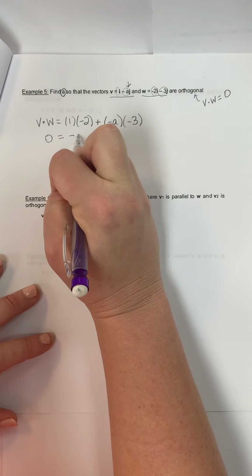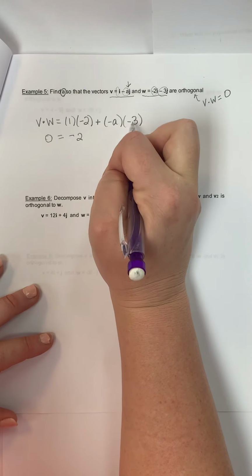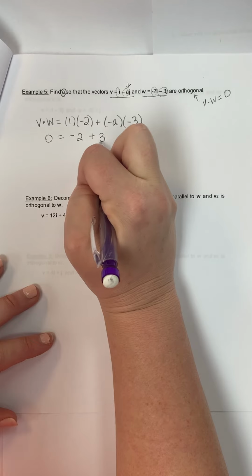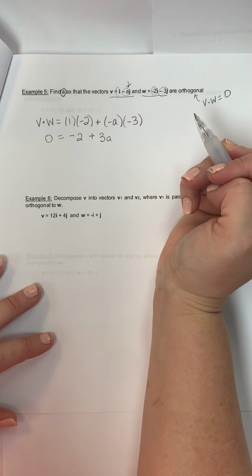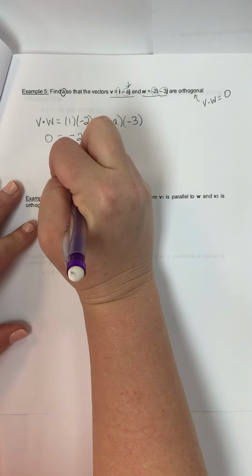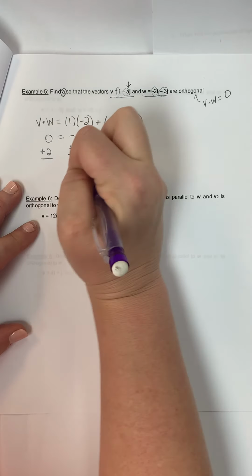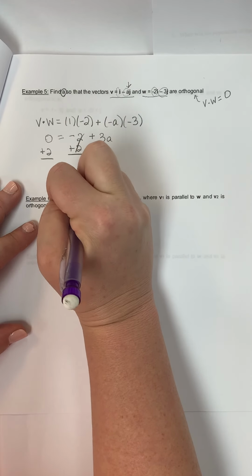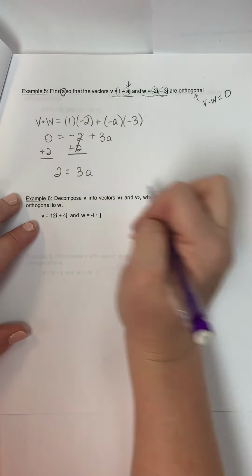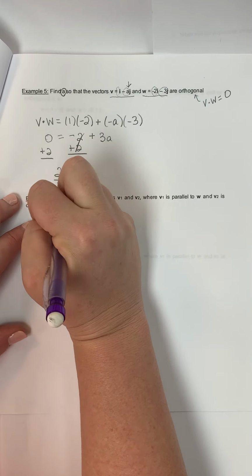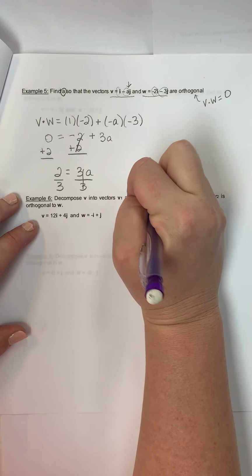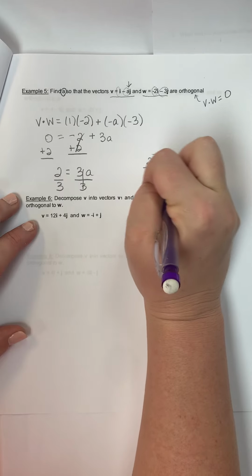So what we're doing is creating an equation. 1 times -2 is -2. -a times -3 is 3a. And now we're just going to solve for a, just like we would in algebra. So we're going to add 2 to both sides. We get 2 equals 3a. We're going to divide by 3. And sure enough, we get a number for a.